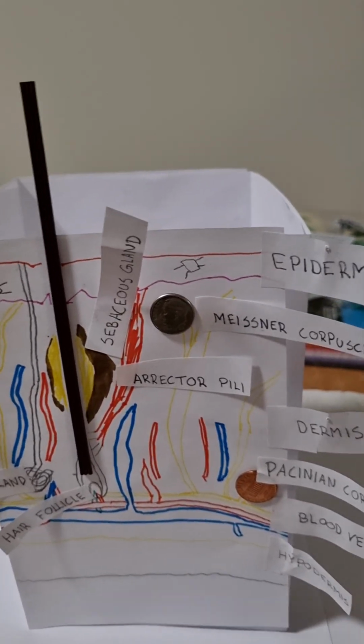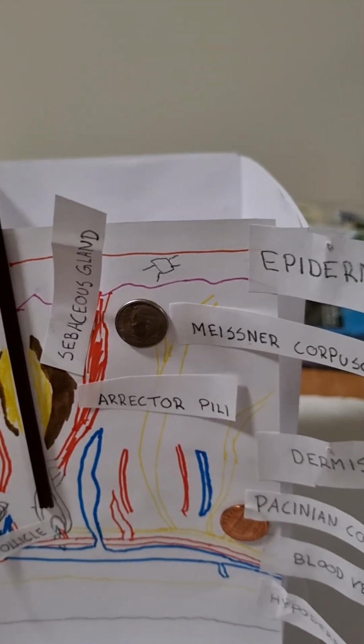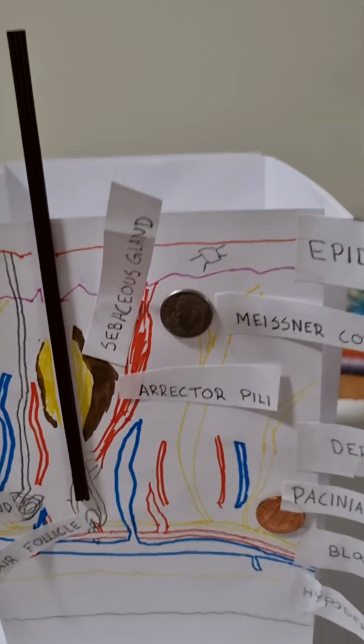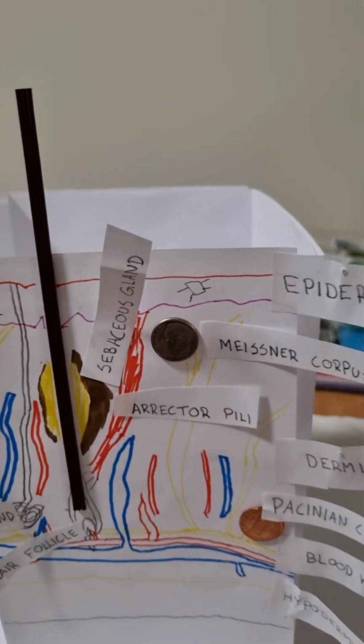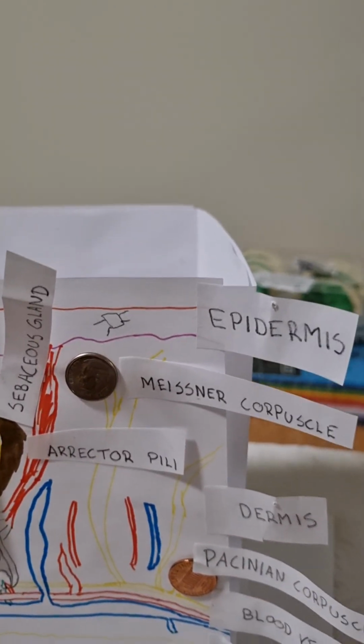And to start off, up top we have the epidermis. In the epidermis, we have multiple different parts, such as the melanocytes right here. We have the hair shaft, we have the sweat pores, we have the keratinocytes, we're all over the epidermis, we have Langerhans cells, Merkel cells.